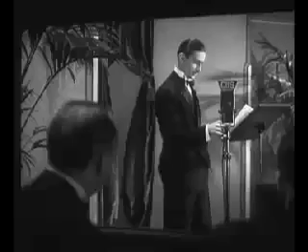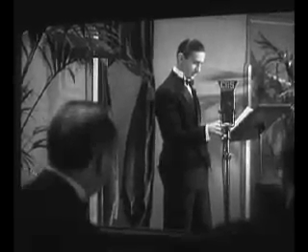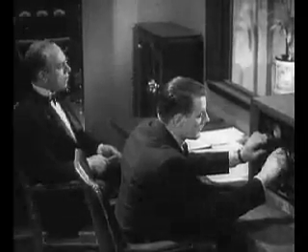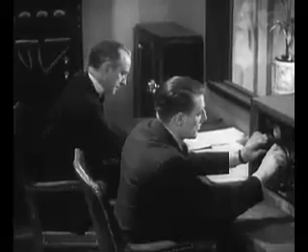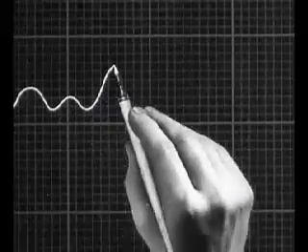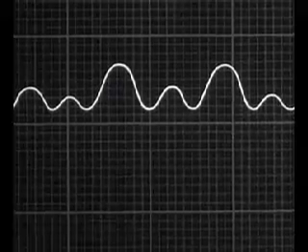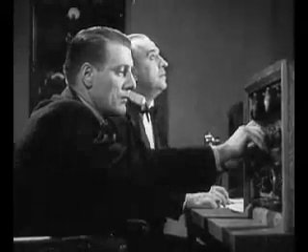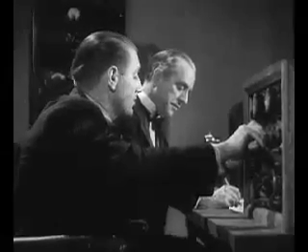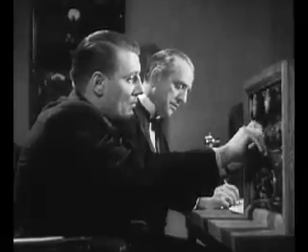Let's see how the broadcast gets from the studio to your home. Of course, you don't hear the real sounds over your home radio. What you hear is a translation of the sounds. Sound travels in waves. The picture of a sound wave, if we could see it, would look very much like this. These sound waves, made by the musical instruments, travel in all directions at once.